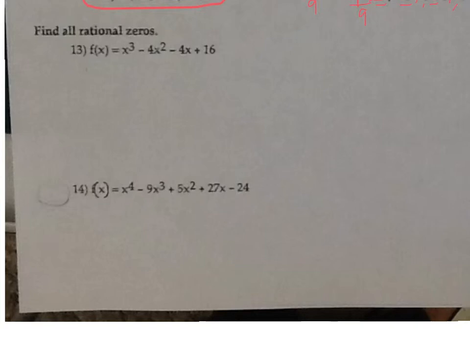So first, on number 13, I need to get my P over the Q to find out which are the potential rational zeros. So P is 16, Q is 1. So the factors are 1, 2, 4, 8, and 16. And it's usually the first ones, so expect something like that also on the quiz and on the test. When I give you something like this, I usually give you out of the first ones. So when you divide that by 1, it would be the same thing, just those potential zeros.